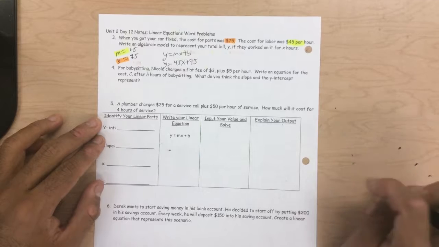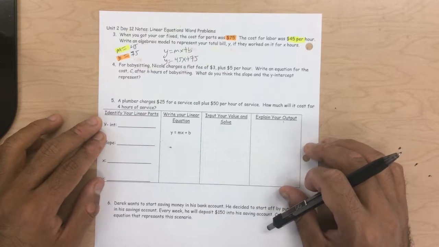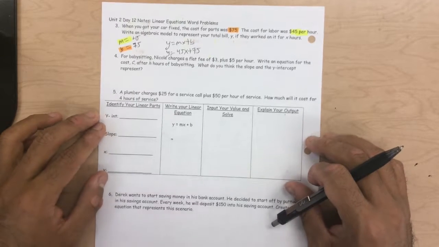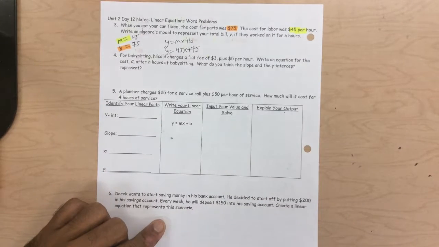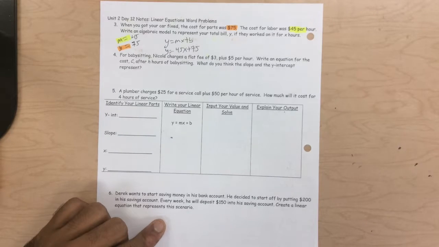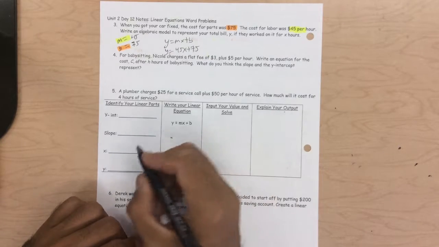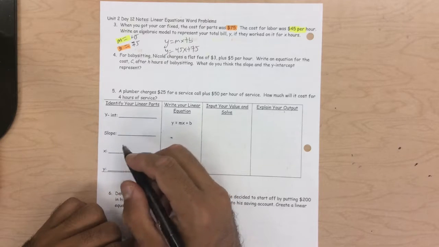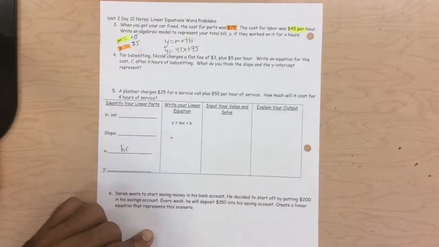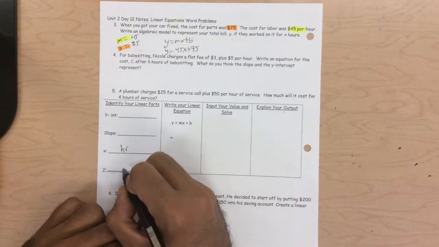So number 5, a plumber charges $25 for a service call plus $50 per hour of service. How much will it cost for 4 hours of service? Well, once again, we need to identify the X and the Y. Even though I haven't been identifying the X and the Y in the other problems, it is something that you should do mentally, so you'll have an idea of what the input is and what the output represents according to the problem. So what does the X, the input, represent in this problem? Well, it represents the hours, okay? Now what does the Y represent?